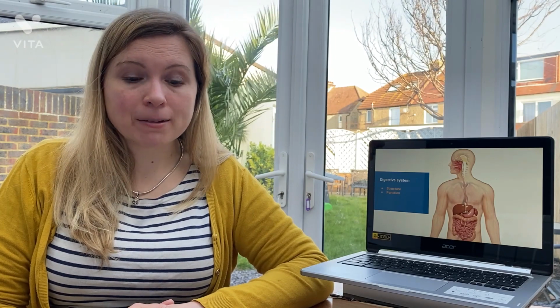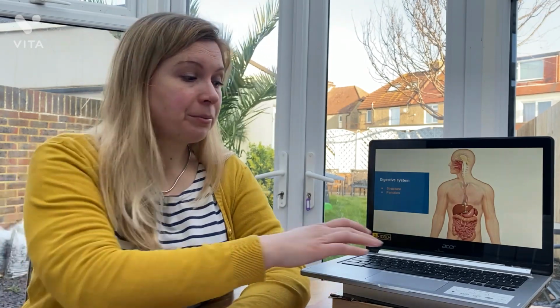So the digestive system, the structure and function. The structure of the digestive system is essentially one long tube that begins at the mouth and ends at the anus. It is made up of muscles, organs such as the liver and stomach, but also enzymes and juices. This will all be explored in more detail as we progress. The function of the digestive system is to break down food and absorb nutrients to ensure proper bodily function. It also serves to remove waste from the body.